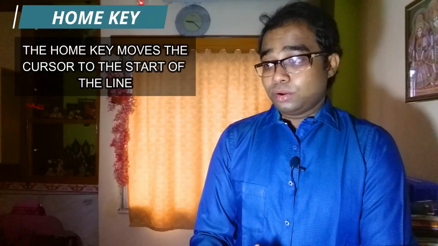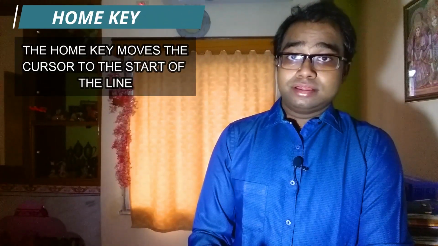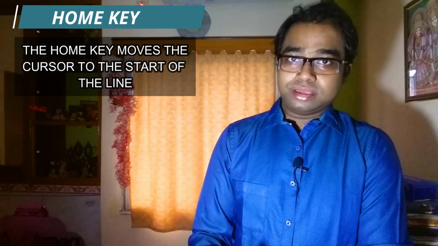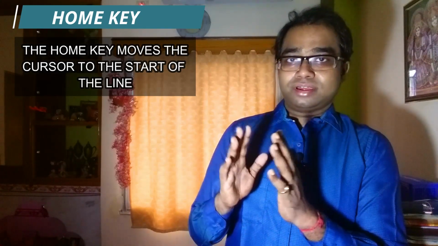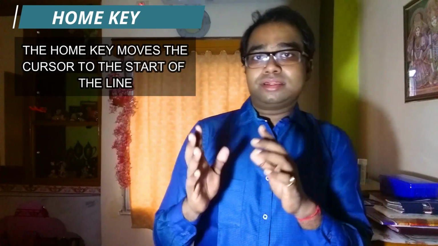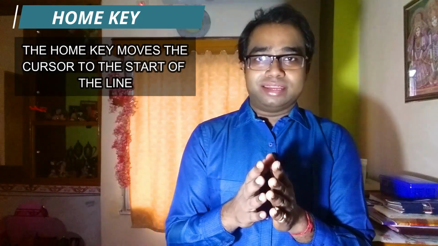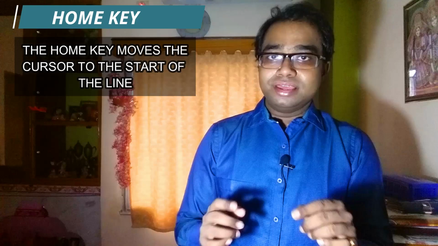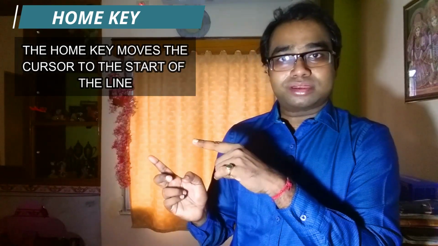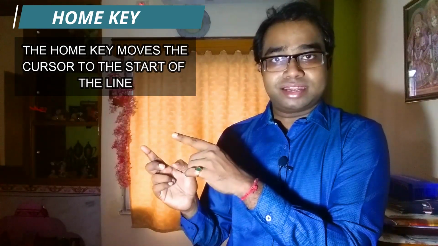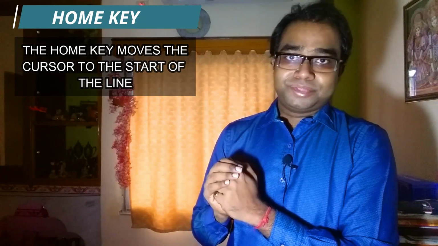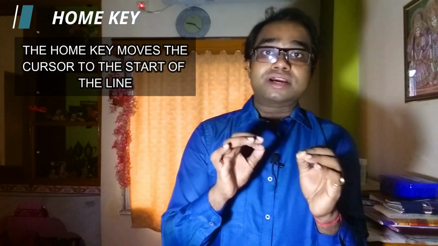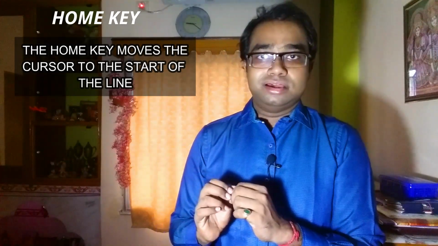The next special key is the home key. The home key moves the cursor to the start of the line. Okay, suppose you have written a line and the cursor is at the end of the line or in the middle of the line. If you press the home key, the cursor will directly move to the start of the line. Where the line started, at that position the cursor will be placed. So the home key moves the cursor to the start of the line.